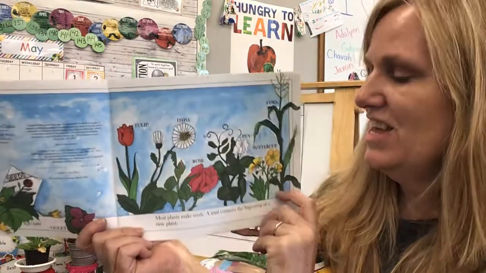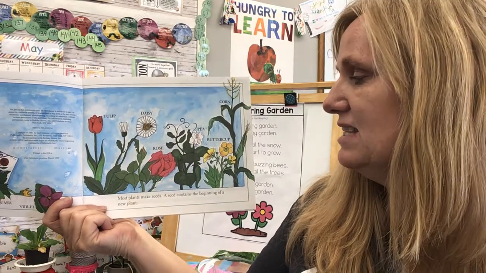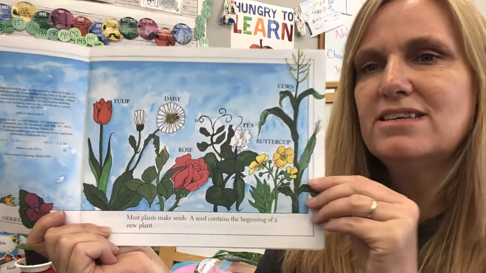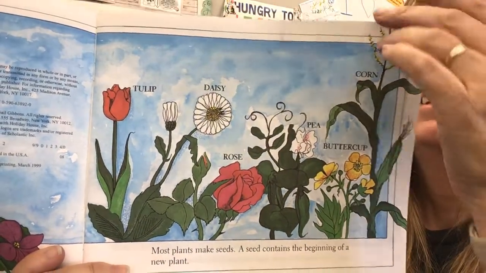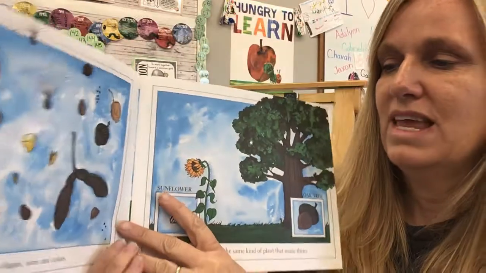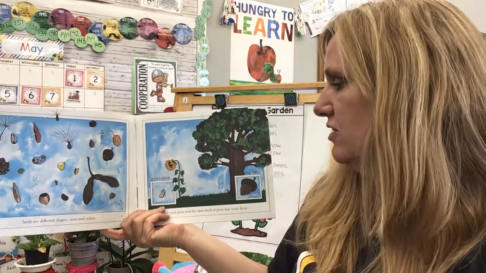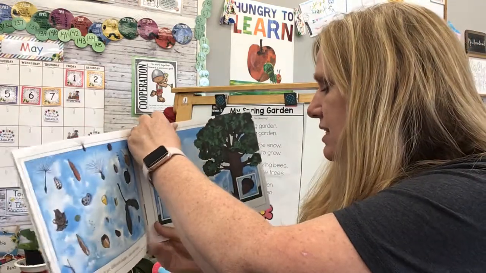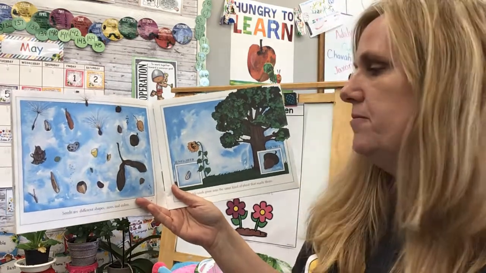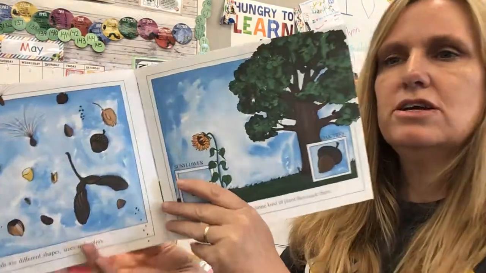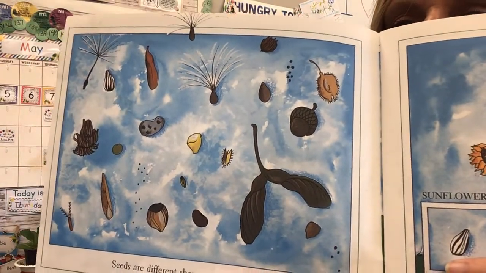Here we go. Most plants make seeds. A seed contains the beginning of a new plant. All different kinds of plants. Seeds are different sizes, shapes, and colors. All seeds grow into the same kind of plant that made them. So look at all the variety of seeds there are. So many different looks.